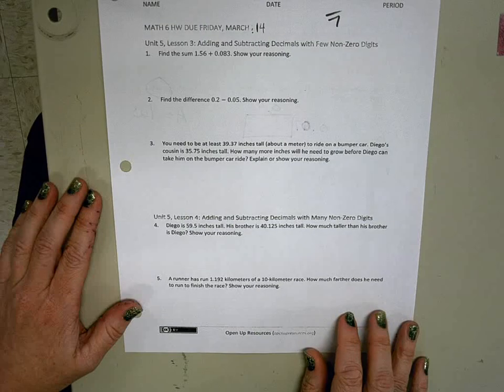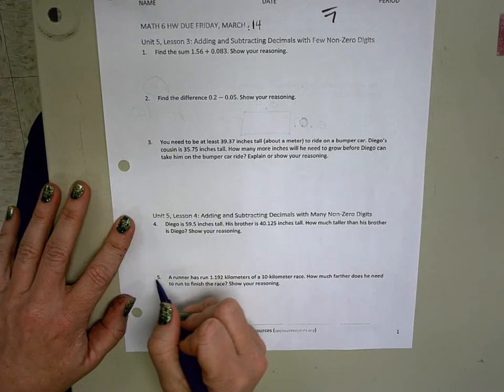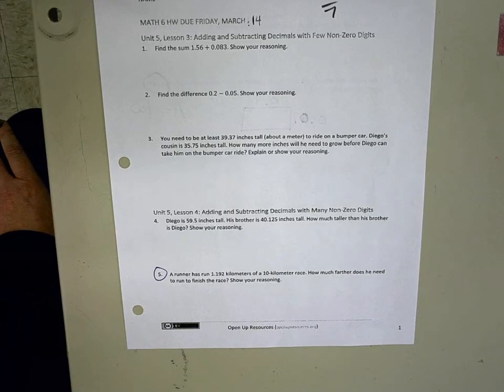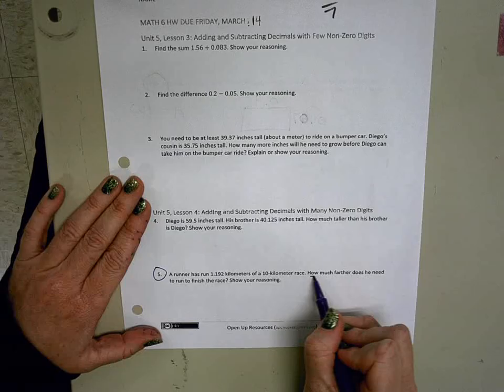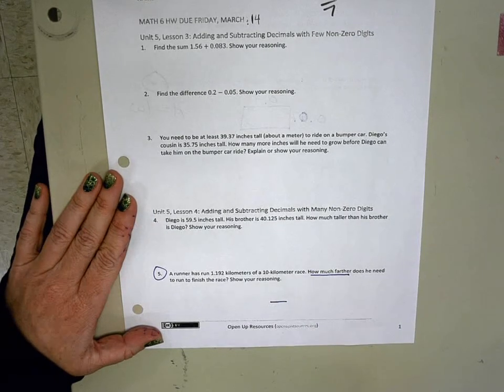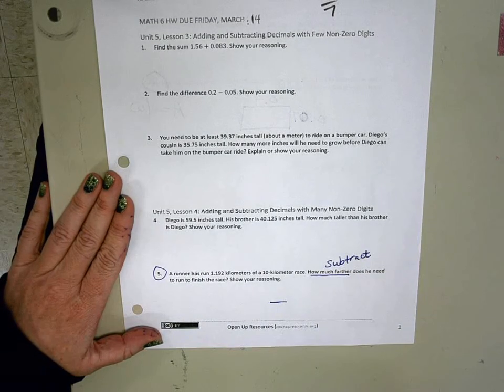The problem that I want to look at is the problem that historically I see students set up incorrectly, and that is number 5. A runner has run 1 192 thousandths kilometers of a 10-kilometer race. How much farther does he need to run to finish the race? So what is this question about? A runner. And what do they want us to figure out? How much farther does he need to run? Which means subtraction. How much farther is a clue word for subtraction.